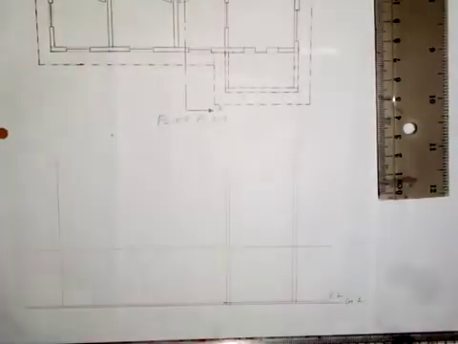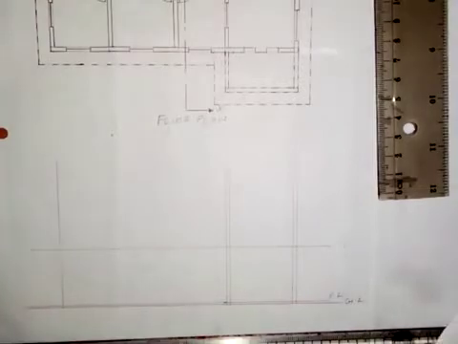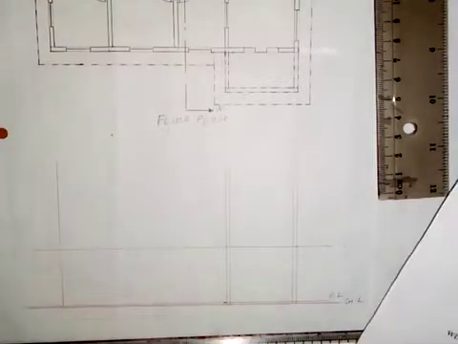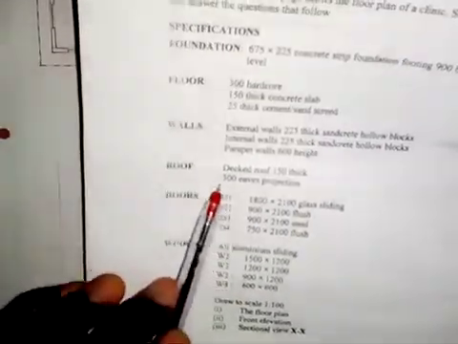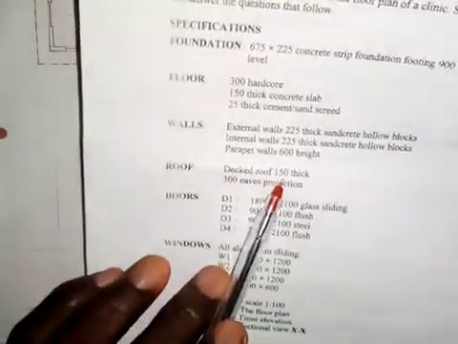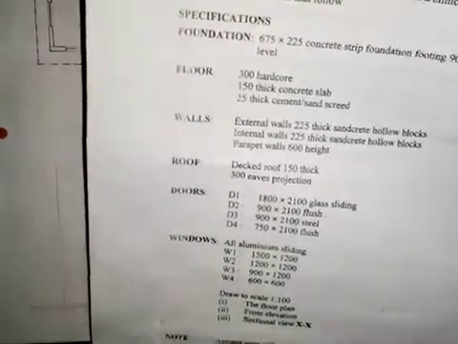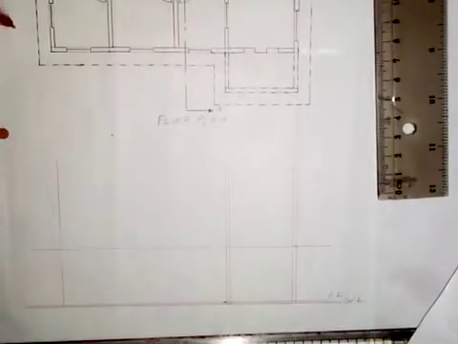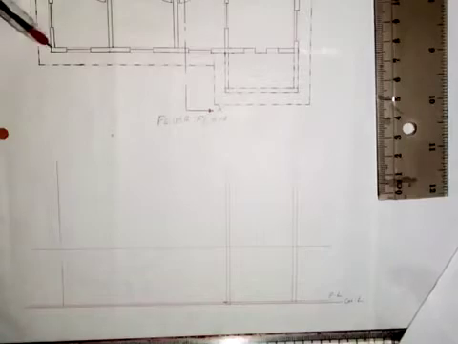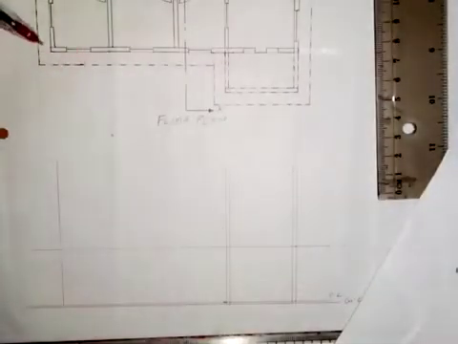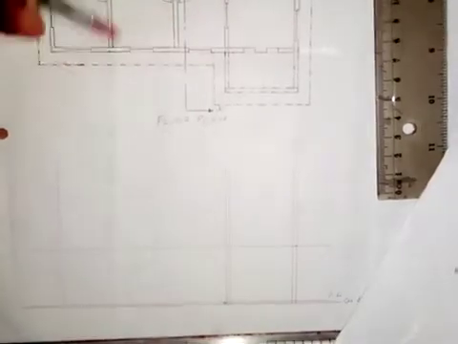All right, so I'm going to build the roof now. The kind of roof that we are given here is a flat roof or parapet roof. When we come to the roof here, we have decked roof, 150 thick and 300 projection. In the plan that I did here, I didn't pay attention to that part. For the east projection, I used 6 millimeters. Though we are given 300 here, I used 6 millimeters, that is 600. I'm still going to continue with this 6 millimeters so that everything here will be uniform.